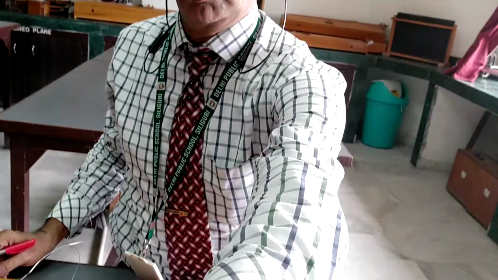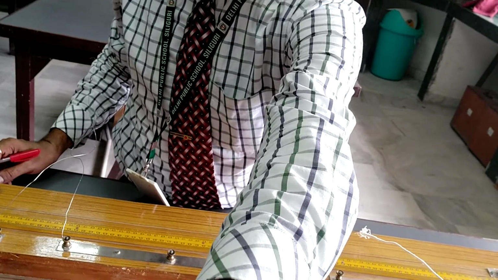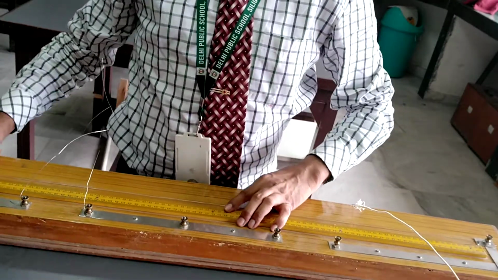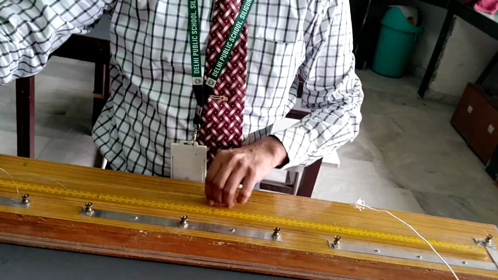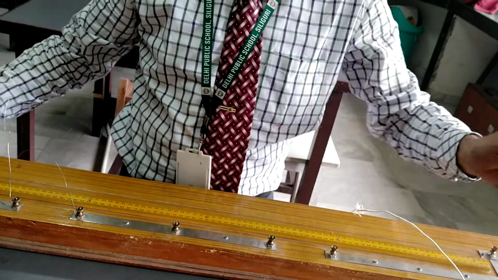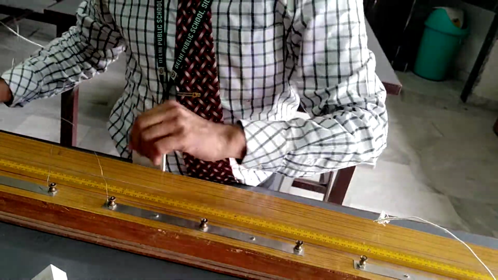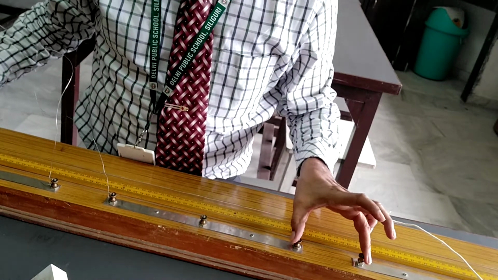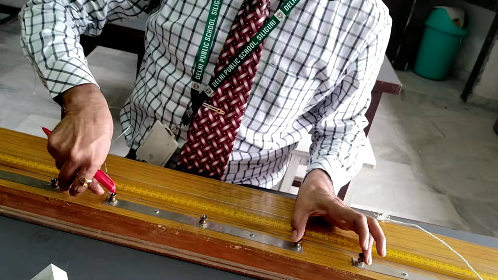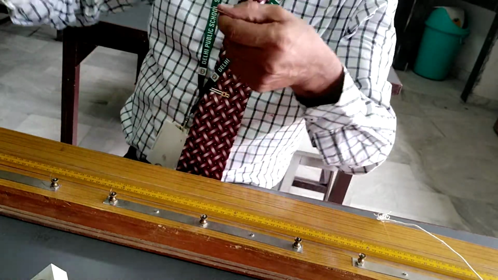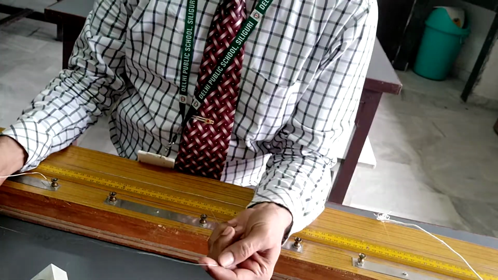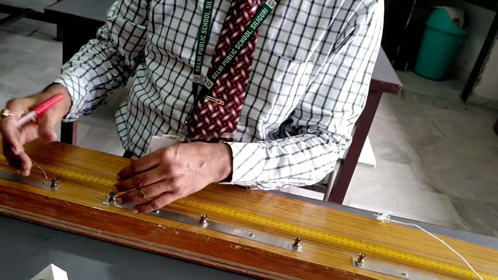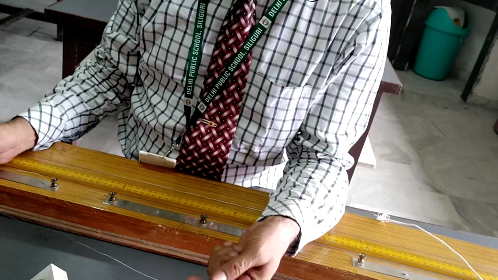Now let's see the apparatus. Again you can have a look at the apparatus. This is the meter bridge. Here you can see there is a wire of 1 meter length. This is a complete 1 meter length. In this gap we will connect a known resistance, and here we connect the unknown resistance. This is the resistance wire, taken of 1 meter length, and it is unknown. We don't know the resistance of this wire.